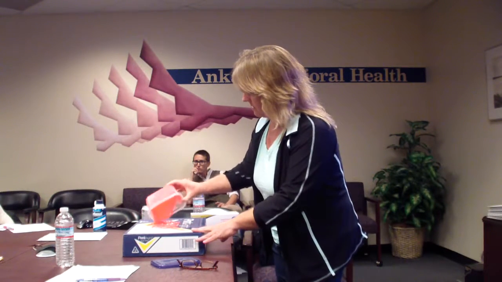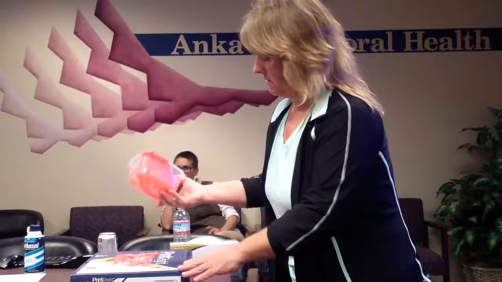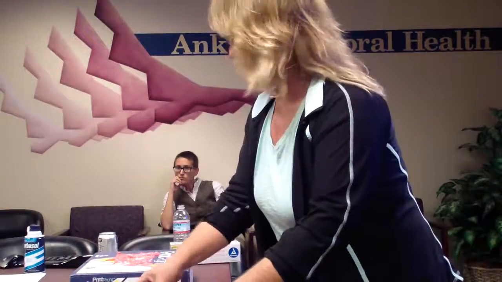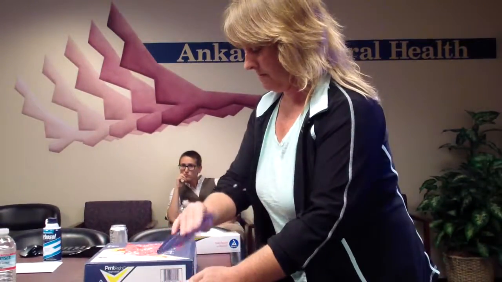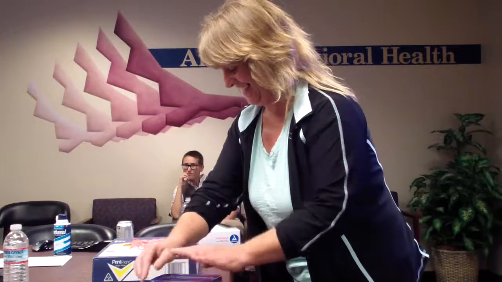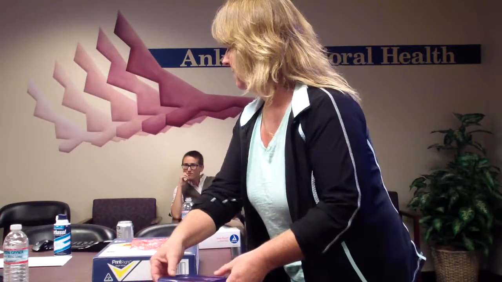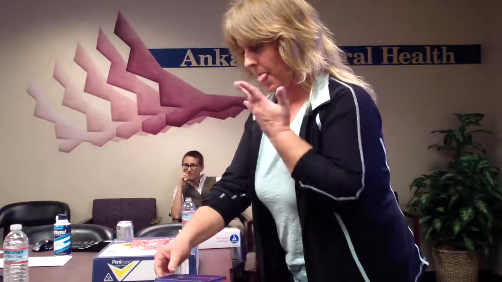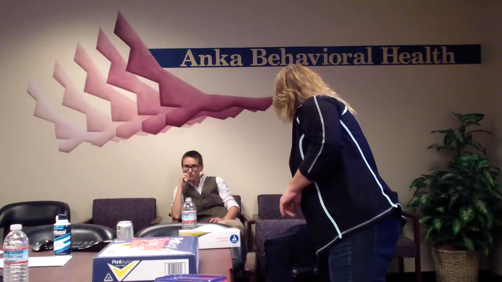This, okay. Anybody want to guess what that is? Coagulated blood. It smells like my vanilla yogurt though, but yeah. Okay.